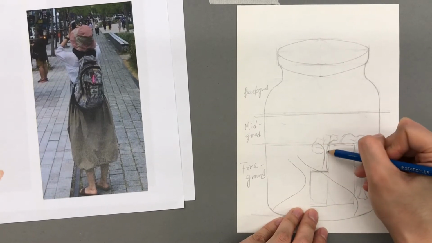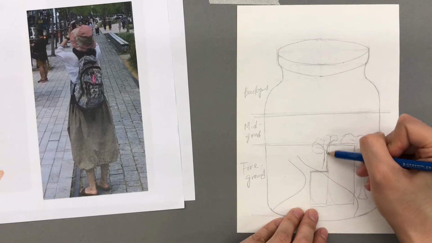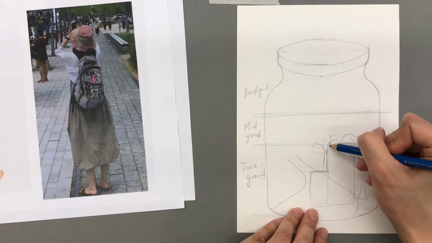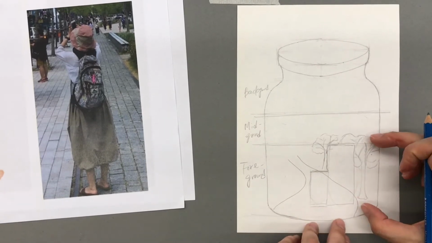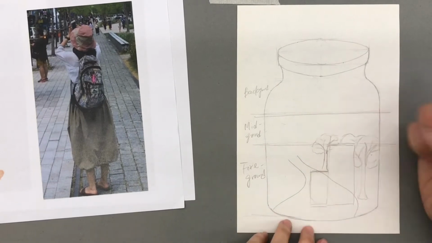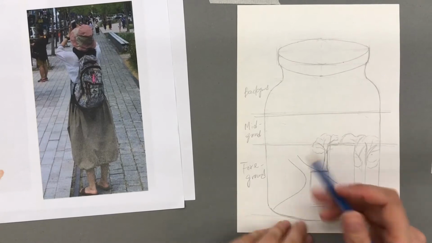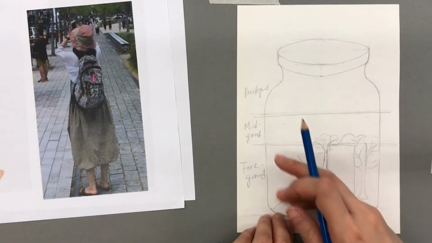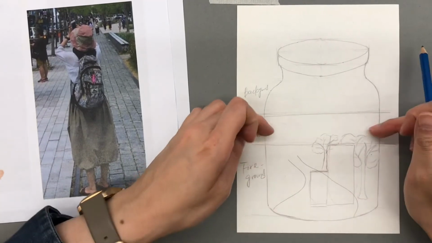So for this one, I just roughly draw to let you know the perspective. From a closer area, the tree is bigger, and it will contract into smaller. And then for beside, I will draw some trees too, but I don't want to waste time, so I just move on to the midground.